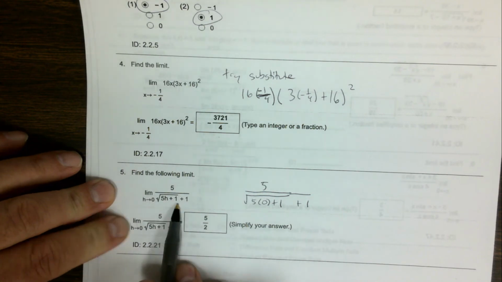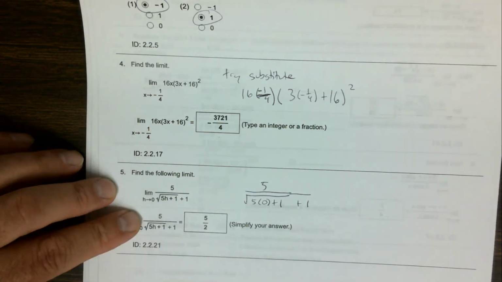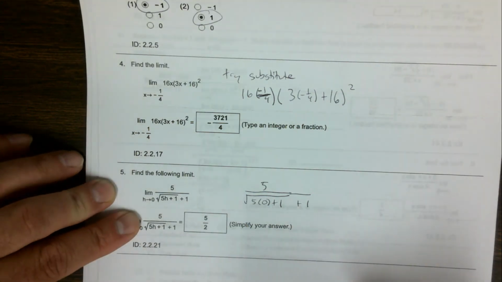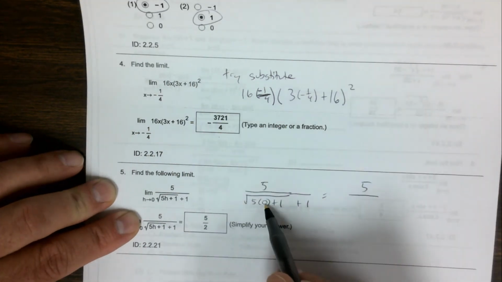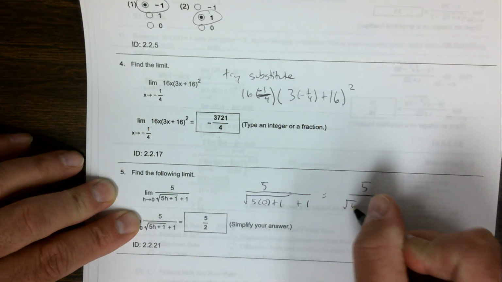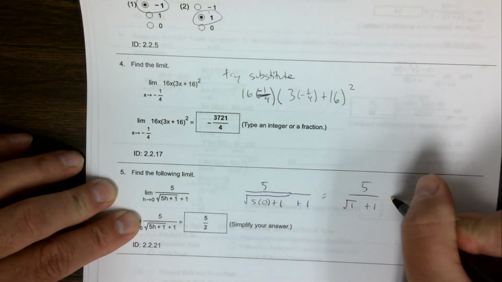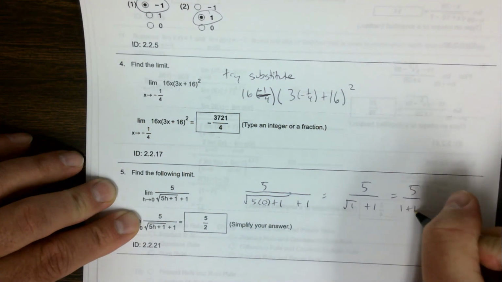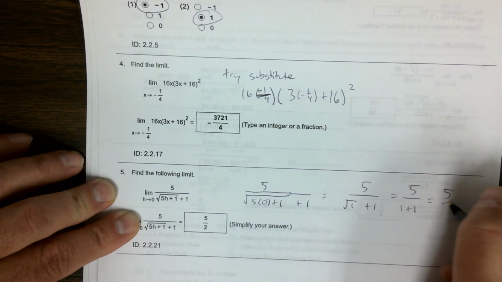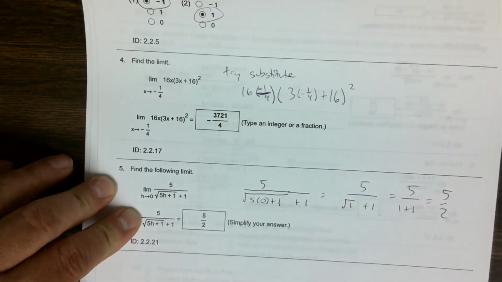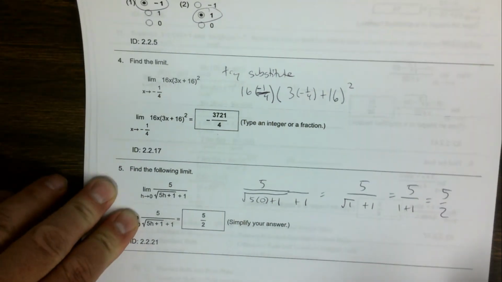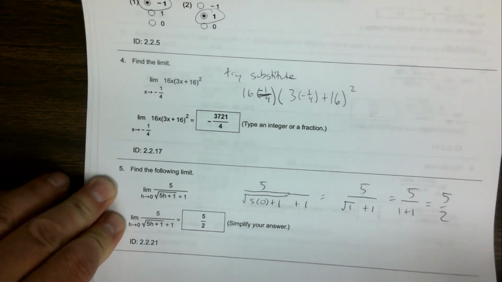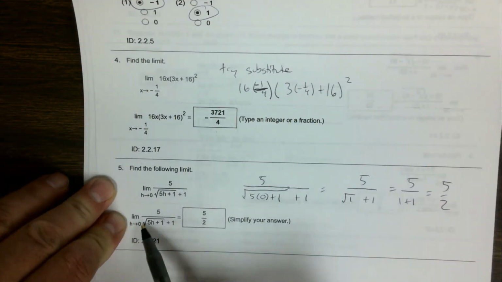Now, sometimes, like in this one, you shouldn't even use your calculator, because you know 5 times 0 is 0, and so you would end up with the square root of 1 plus 1. So that's just 5 over 1 plus 1, which is 5/2. So that one's kind of easier to do without a calculator. Sometimes it works out that way if you have a 0 that you're trying to plug in.